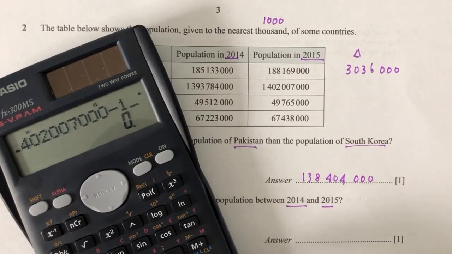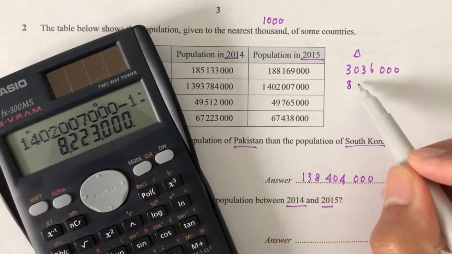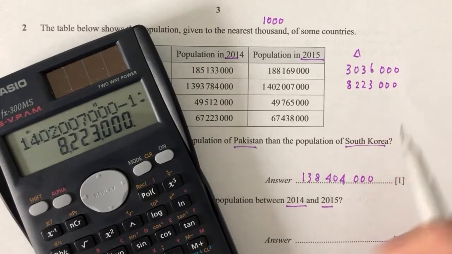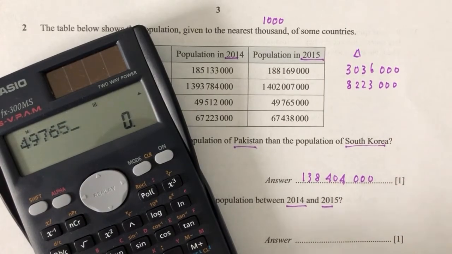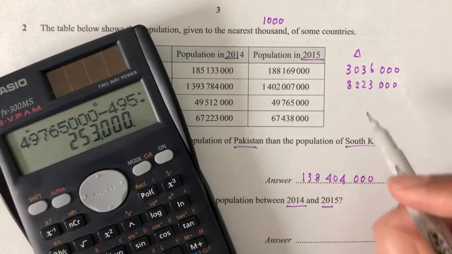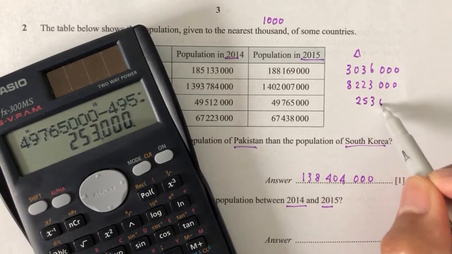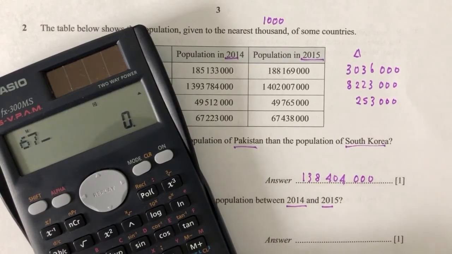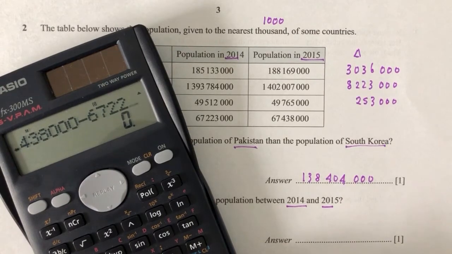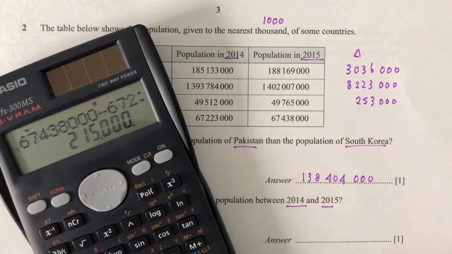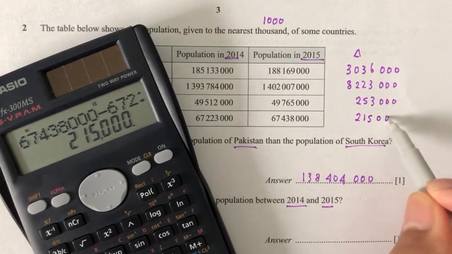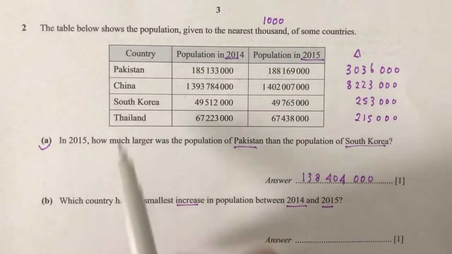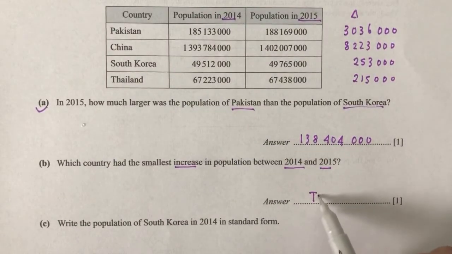Now for China, 1,402,007,000 minus 1,393,784,000. That will be 8,223,000. And for South Korea, 49,765,000 minus 49,512,000. That will be 253,000. And the last one, 67,438,000 minus 67,223,000. That will be 215,000. So from the list, we can see that Thailand has the smallest increase in population. So Thailand is the country.